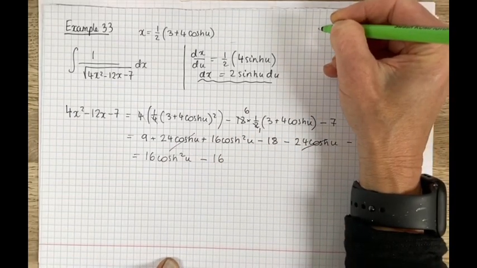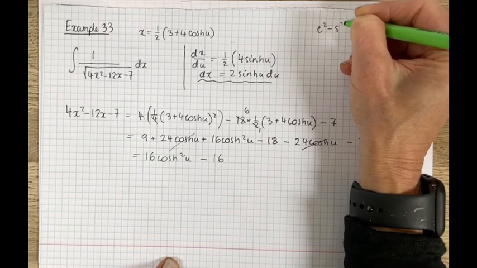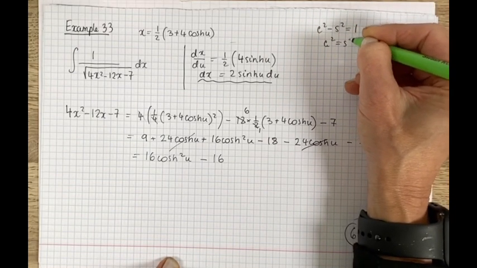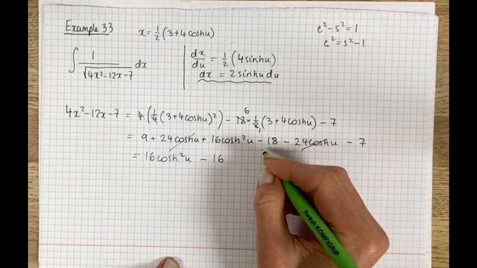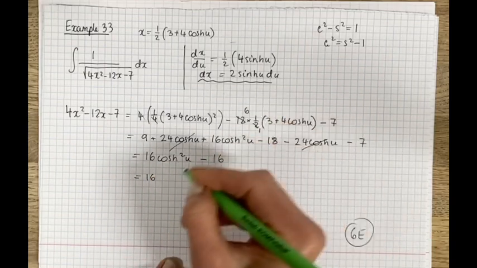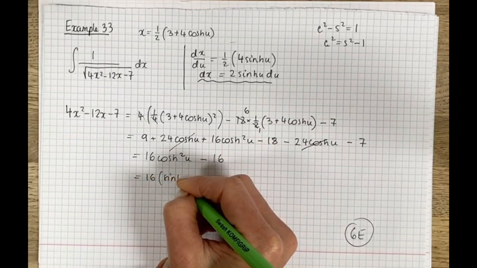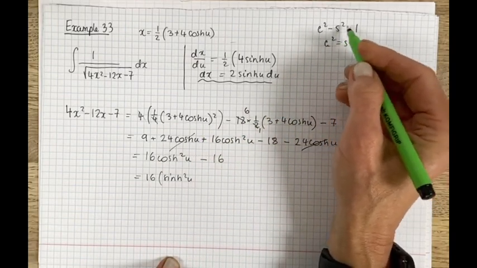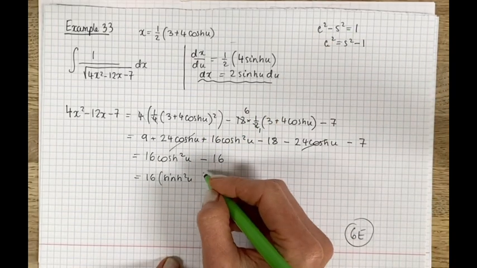So you know that cosh squared minus sinh squared is equal to 1, and so sinh squared is cosh squared minus 1. Oh, yeah, let's do that. So it's 16 sinh squared. I should have noticed that sinh squared is cosh squared minus 1. I've got 16 of these, that's fine.